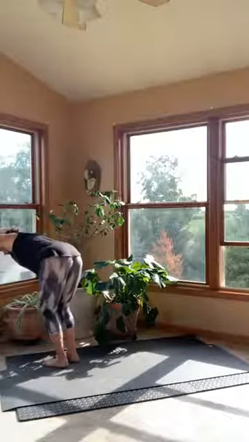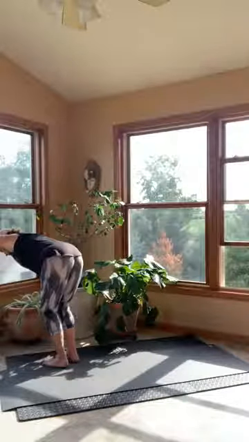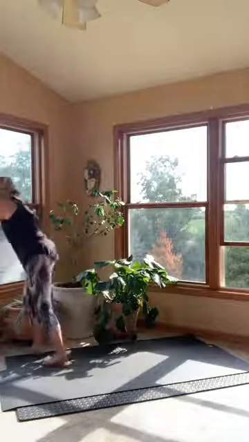Their knees also, I would invite them to bend their knees, and then inhale to come up slow. Those would be the modification for downward facing dog.